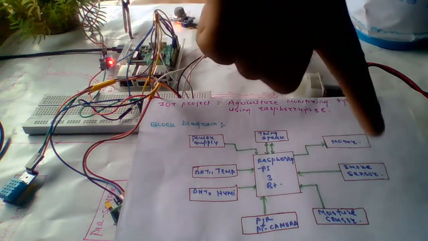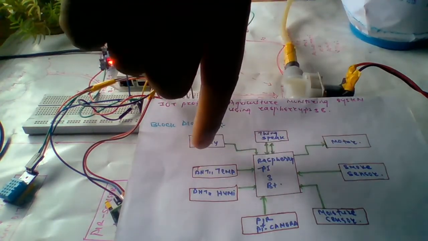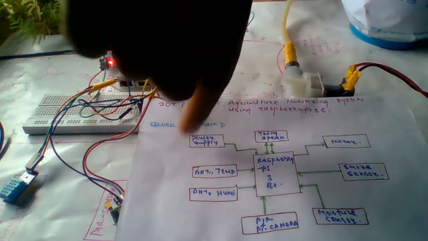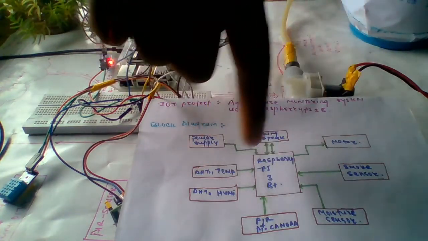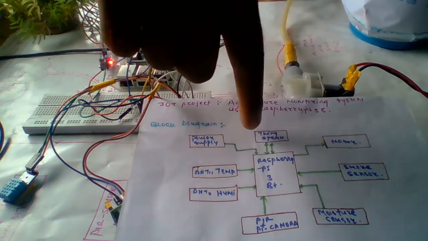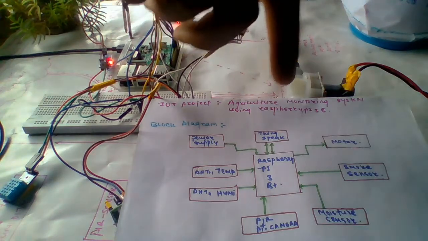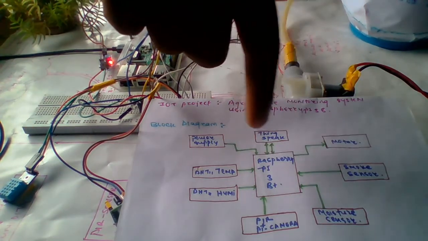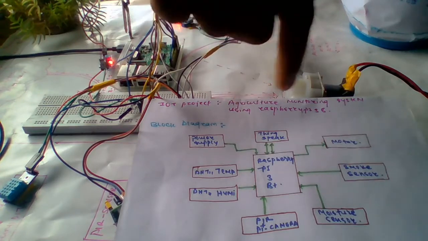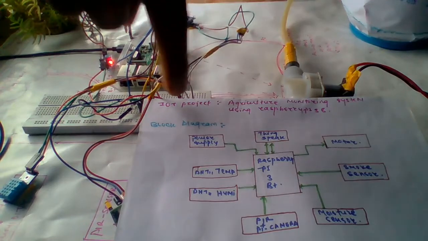As you are seeing, in this project many sensors are connected, and all the sensor data is continuously uploaded to the ThingSpeak platform, which is used with a MATLAB account. From ThingSpeak we can access all the data as public or private.